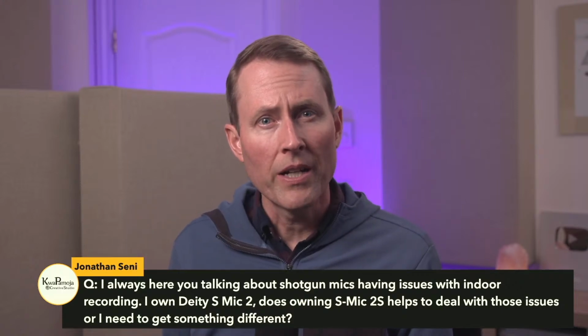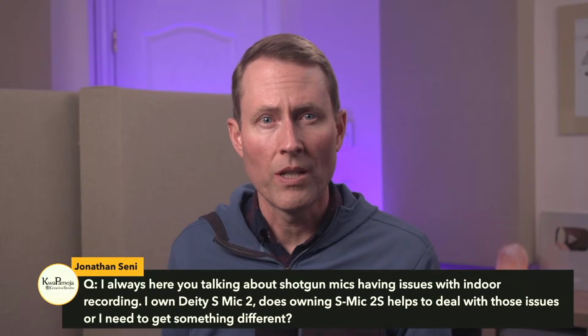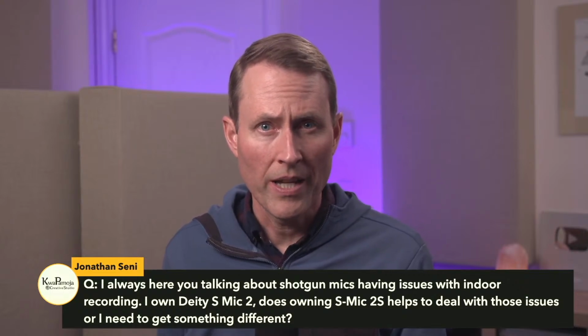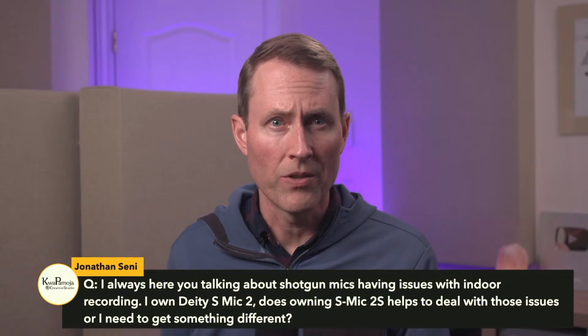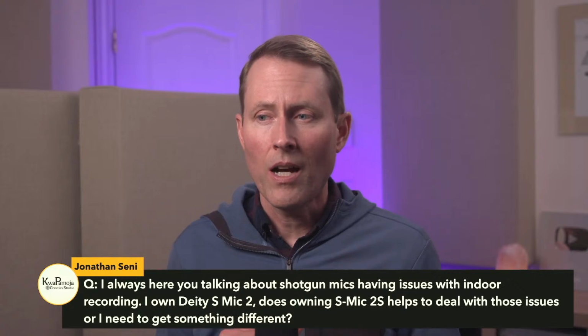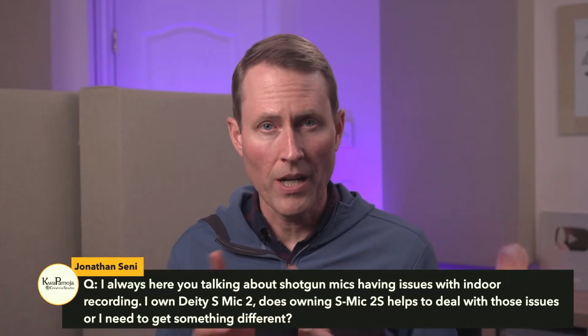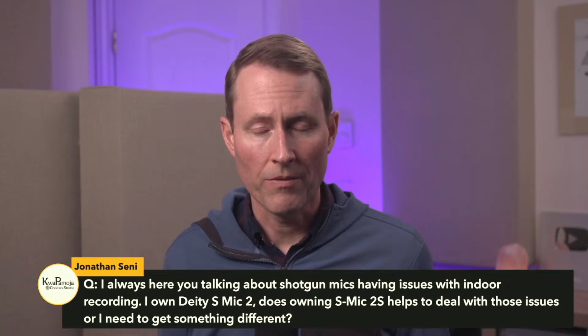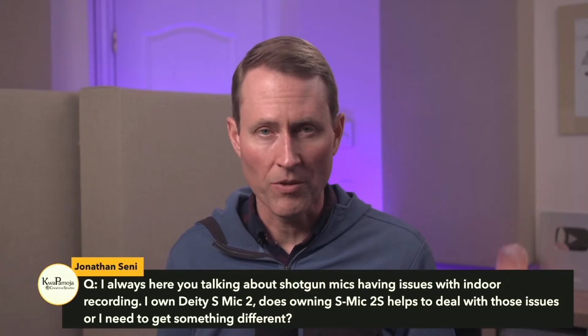I always hear you talking about shotgun mics having issues with indoor recording. I own the Deity S Mic 2. Does owning an S Mic 2S help to deal with those issues, or do I need to get something different? Jonathan, it's actually not, I'm just saying there's a risk. It's not an issue to use a shotgun microphone indoors. You can do it, and plenty of professionals do it.